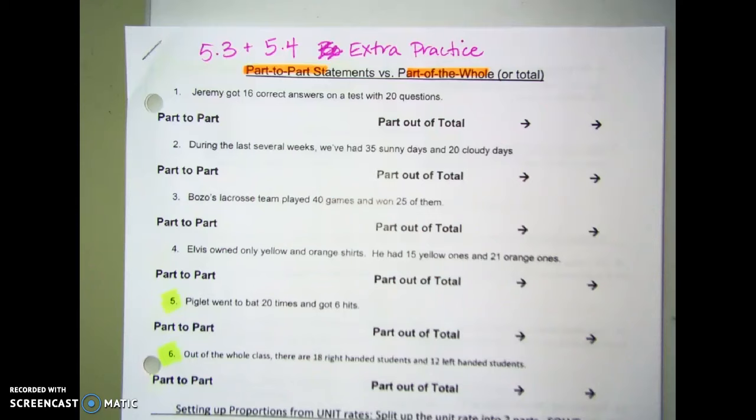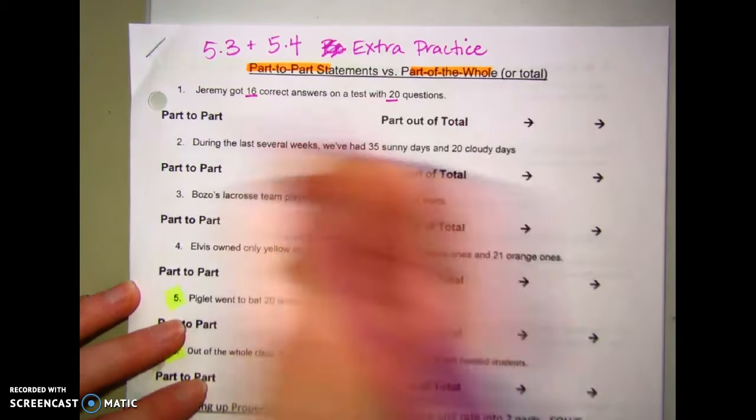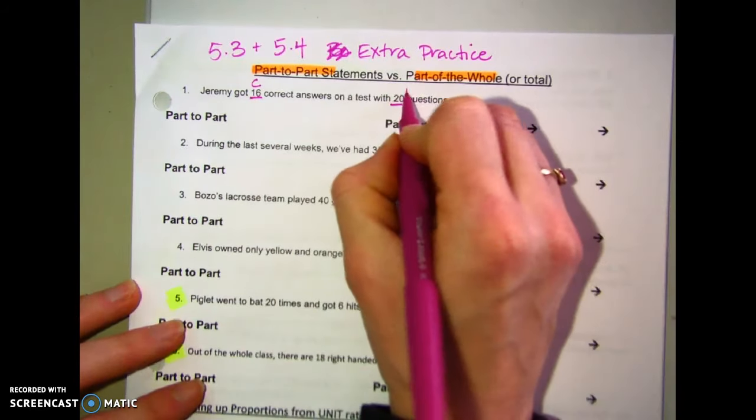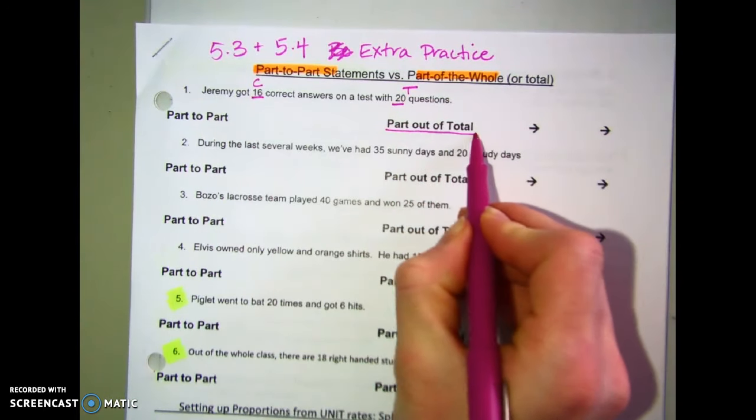This first part is comparing part to part versus part to a total, or part out of a whole, ratios. So let me give you a couple examples together. It says Jeremy got 16 correct answers on a test with 20 questions. I need to think about if that's comparing two parts. So these numbers that they give me, are those two different parts, or is that one part and then out of a total? Well, this is how many he got correct, and this would be the total number of questions.